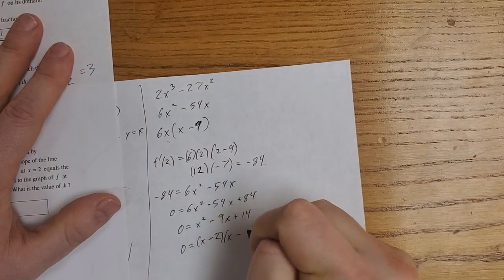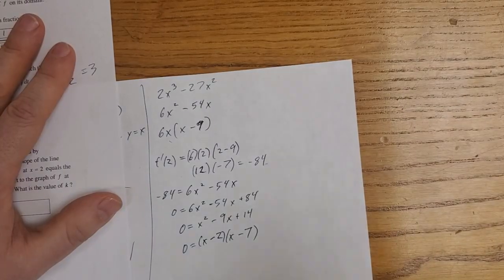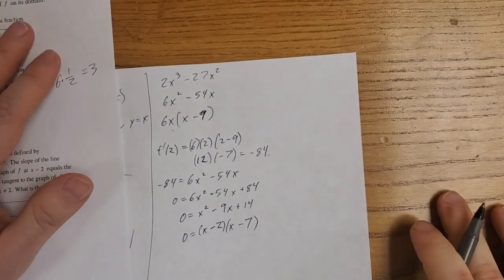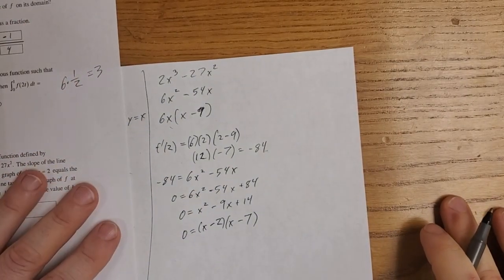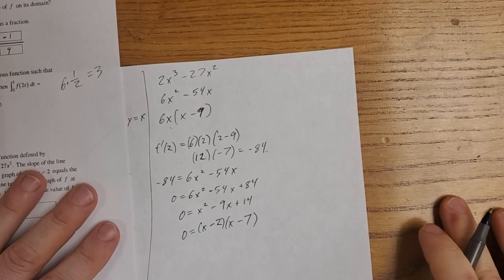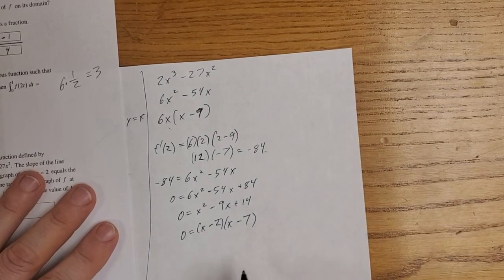So negative 2 and negative 7. It takes a little bit of thought sometimes, but still within the bounds of what you can do fairly quickly.